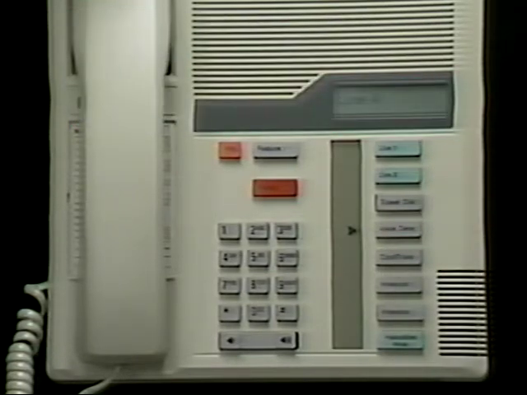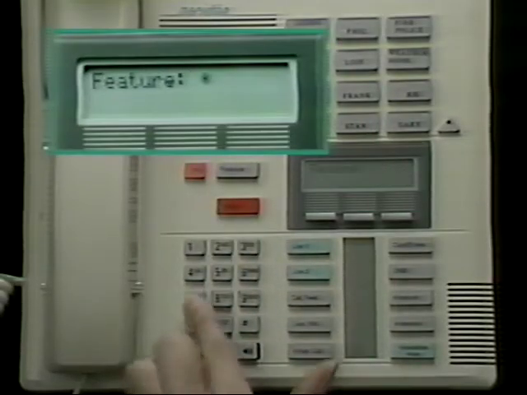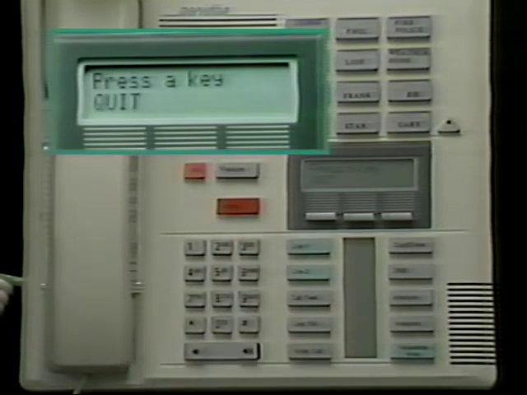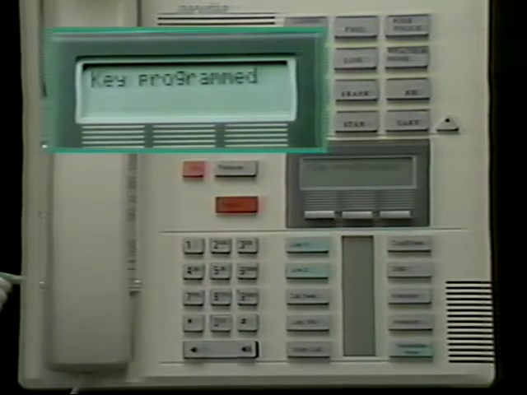Now, Amy, let's program one more feature onto your memory buttons before we look at how to use some of these features. All right, how about last number redial? That's one I'd probably use frequently. Okay, the feature code for last number redial is Feature 5. All right, so to program any feature in, I always press Feature Star 3, then the button for the feature that I'm programming. That's right. And the code for last number redial, which is Feature 5, and it's in.